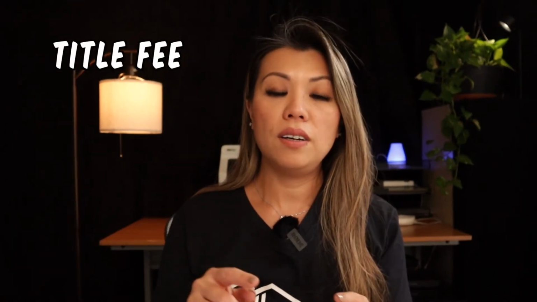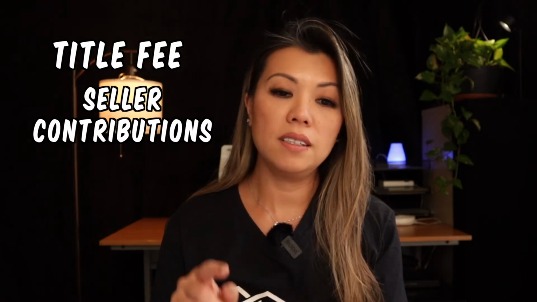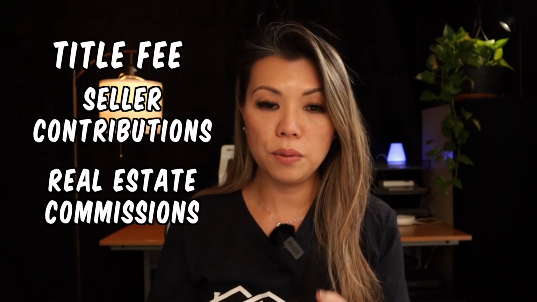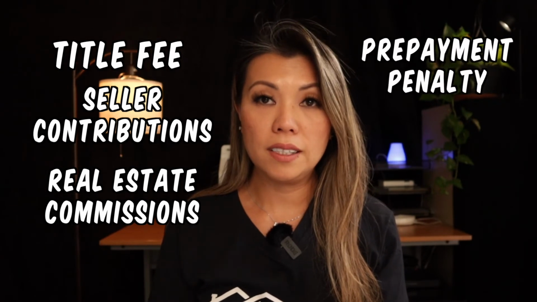So for selling costs, you have title fee, just like in the buying costs. You have seller contribution, though you don't always have this. The real estate commissions, most of the time, if you go through the retail route. And then other fees, such as prepayment penalty.